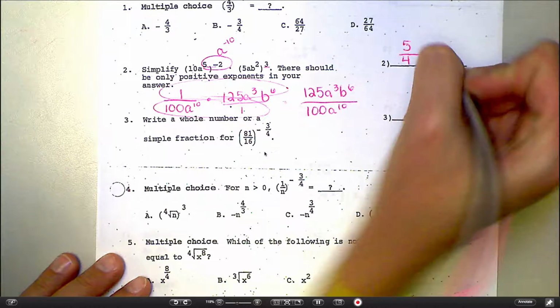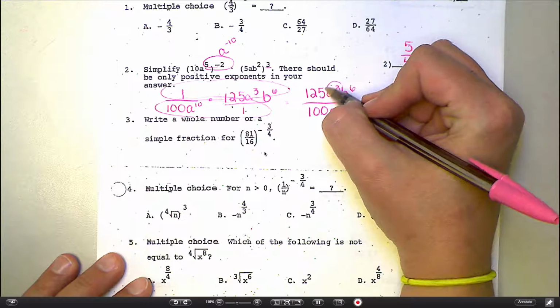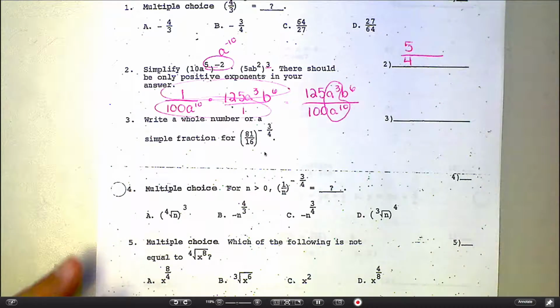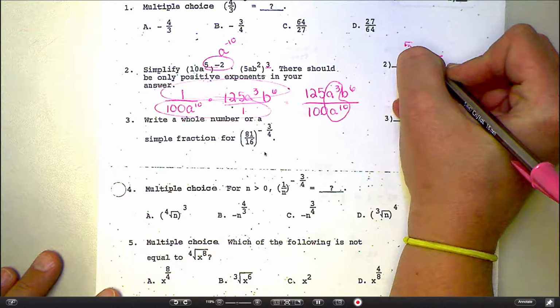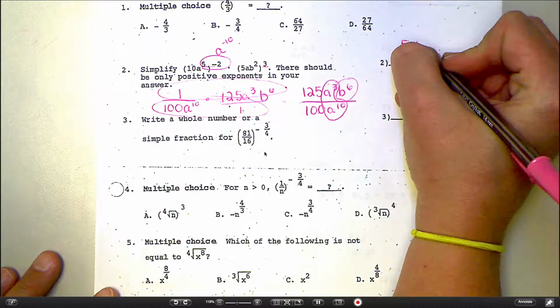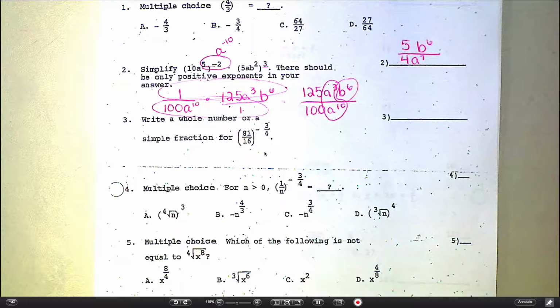Oh, make that a little longer. How do I combine my a's? You subtract. So 3 minus 10 is negative 7. So what does that tell you about the a? It goes on the bottom, and it's going to have a 7 on it. And then my b just stays up on the top, so it'd be b to the 6th up on the top. So there's your final answer. Questions on that at all? Isabel, another one? Okay, go ahead.